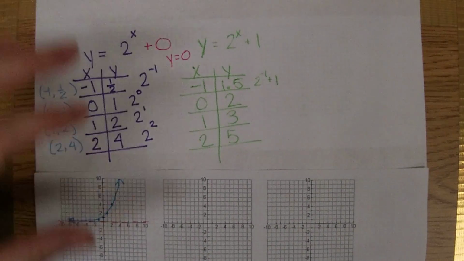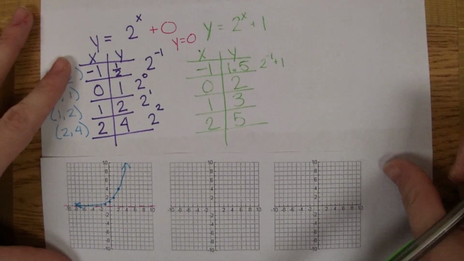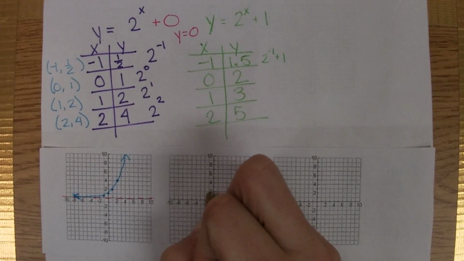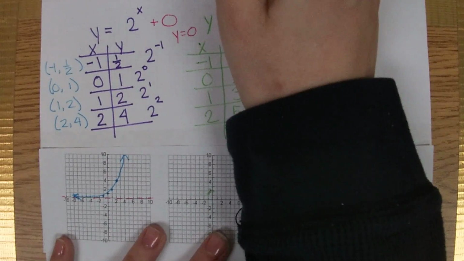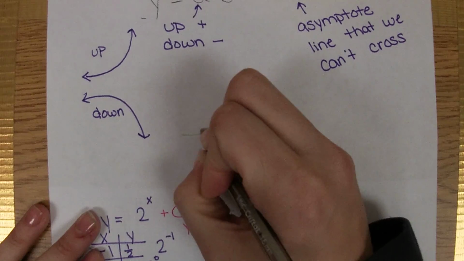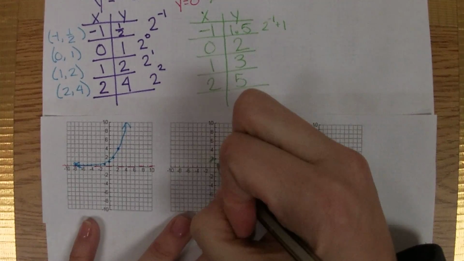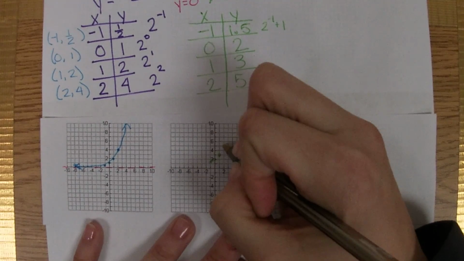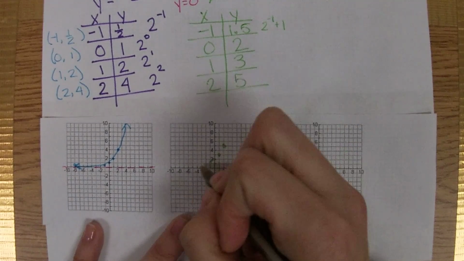Okay, so now if we start plotting these points, we'll have the point here of -1, 1.5. So again, I'm going to have to approximate. 0, 2. You could just draw a quick coordinate plane, guys, and put some tallies in there. It's okay if it's not perfect, enough for you to see that swoop. 1, 3. 2, 5, right? So we can see our swoop happening here.